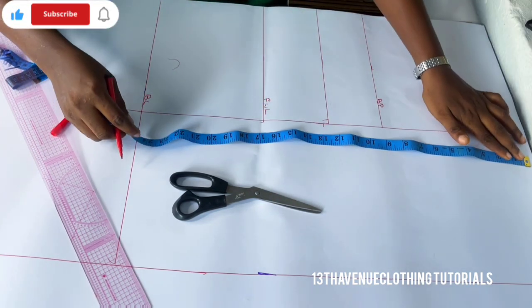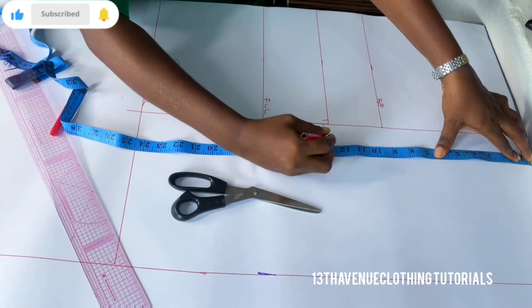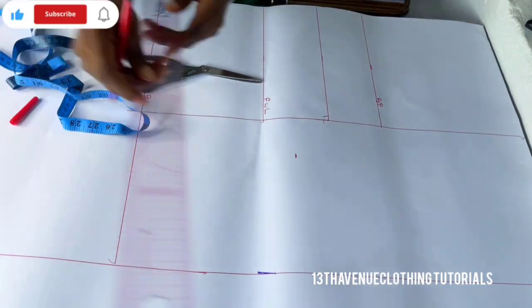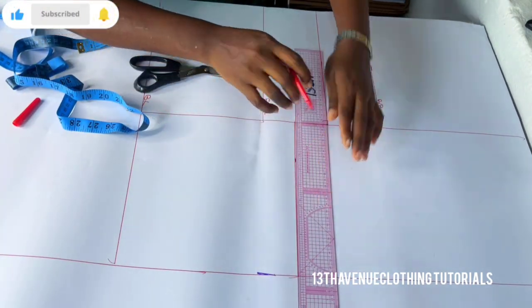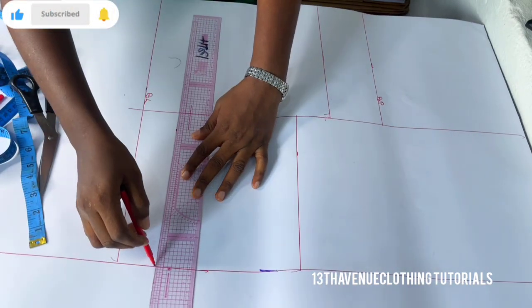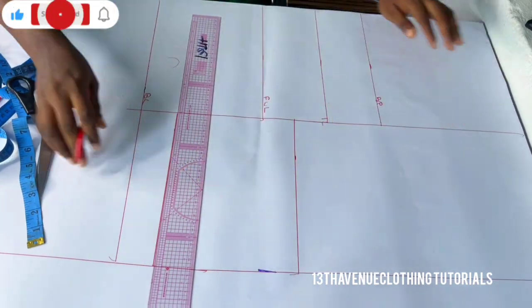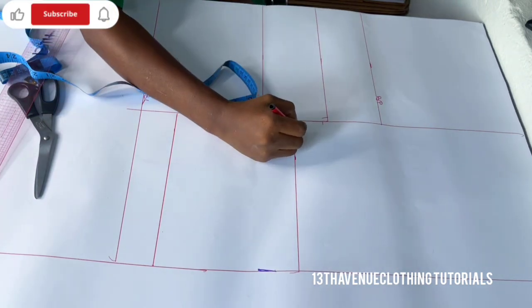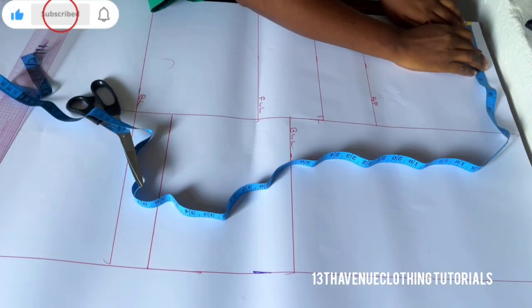Same thing that you've done for the front, do the same thing for the back. You mark out your back waist length and you rule it out like so. Then mark out the difference between the back and the front waist length. So my front is 16 and the back is 14, so the difference is 2. Just mark it out from the back.